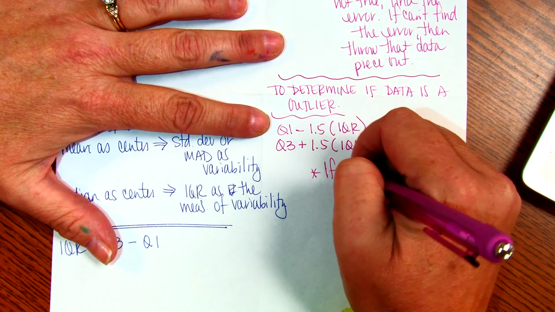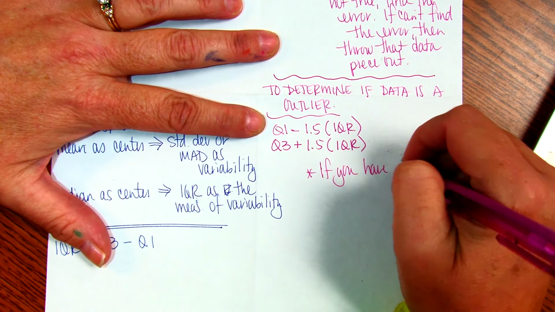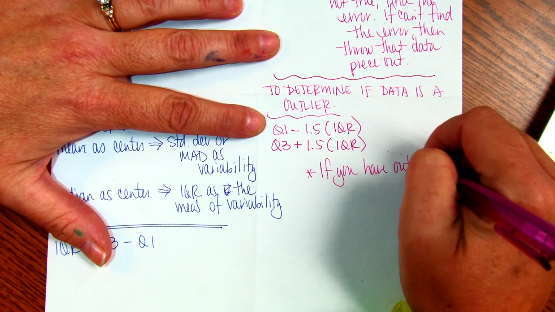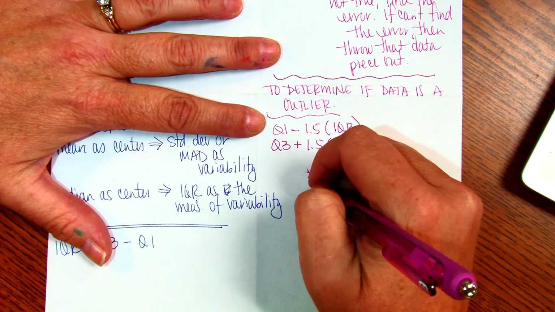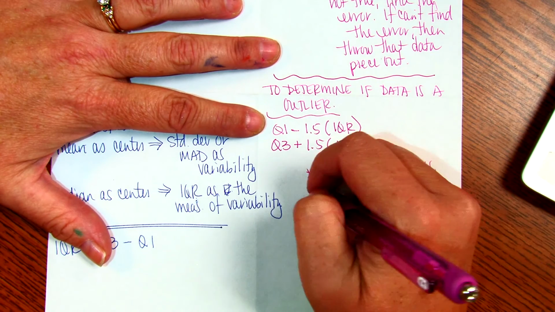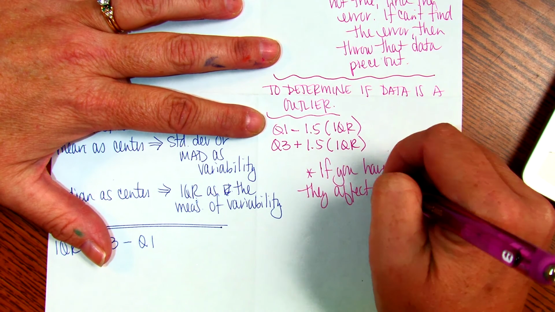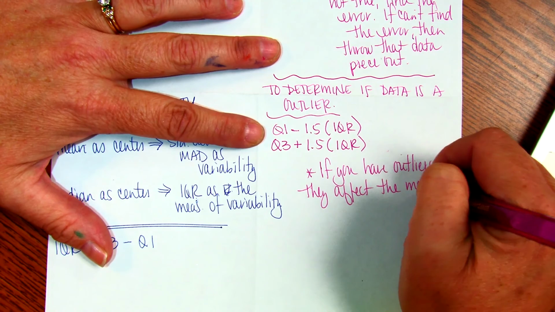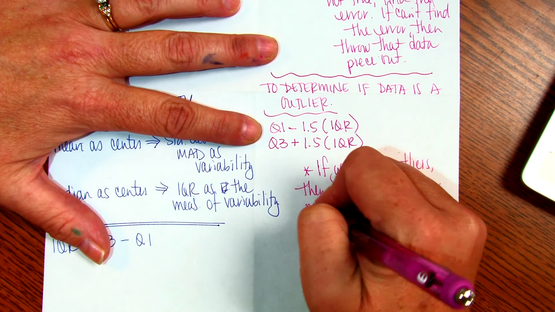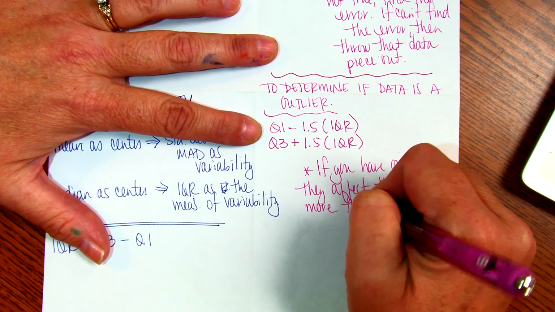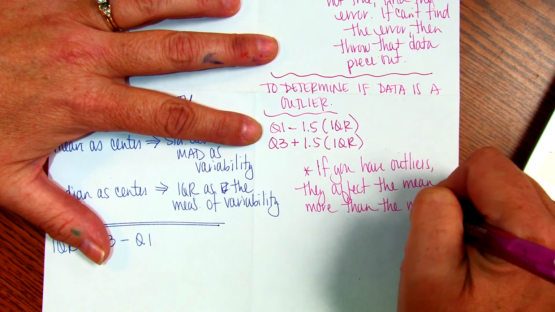If you have outliers, they affect the mean more than the median.